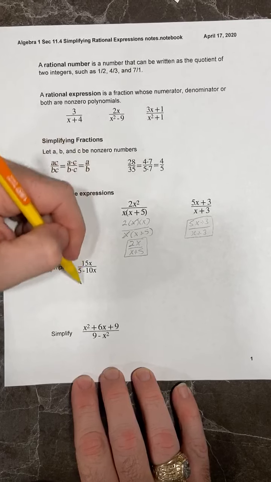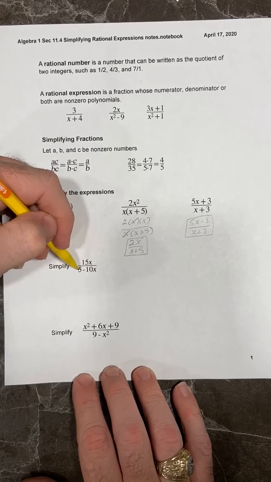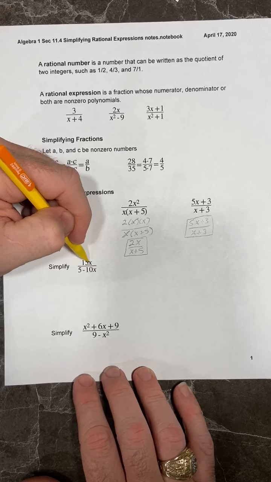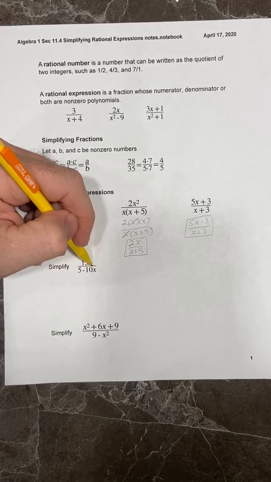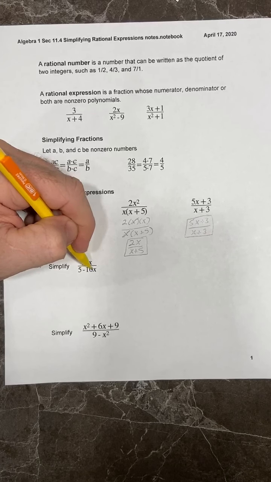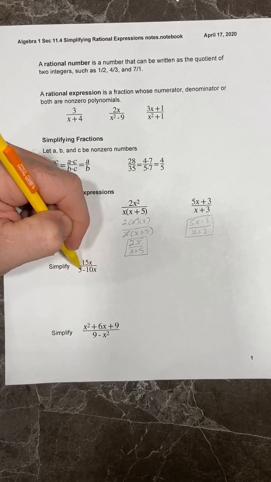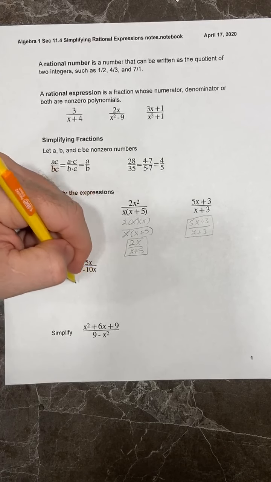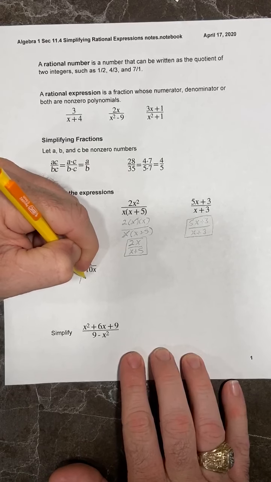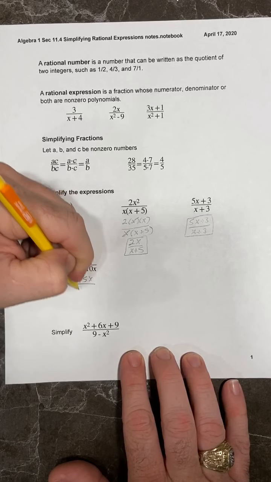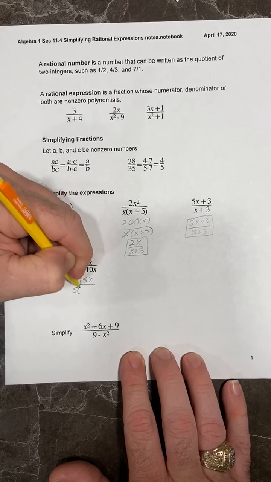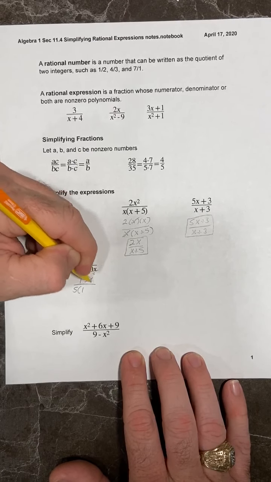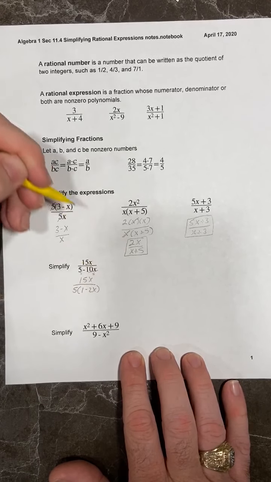Next one, 15x over 5 minus 10x. So 15x on the top, can't really do much with that. 5 minus 10x, 5 and 10, both of those terms would divide by 5. We could pull a 5 out of those. So we have 15x over, if I pull a 5 out of there, 5 divided by 5 is 1, 10x divided by 5 is 2x.